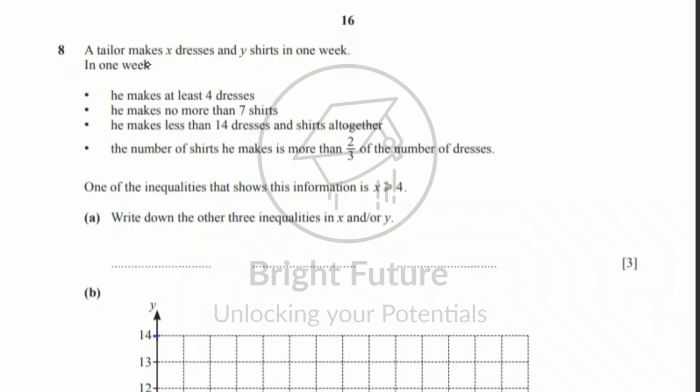Question number 8. A tailor makes x dresses and y shirts in 1 week. In 1 week he makes at least 4 dresses. He has no more than 7 shirts. He has less than 14 dresses and shirts altogether. The number of shirts he makes is more than 2 upon 3 of the number of dresses. One of the inequalities that shows this information is x is greater than or equal to 4. Write down the 3 other inequalities in x and or y.